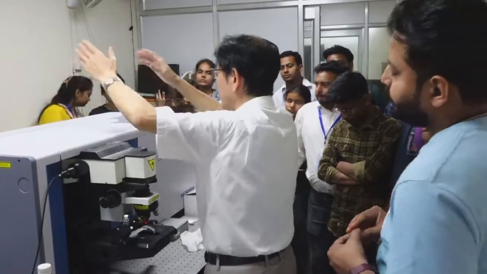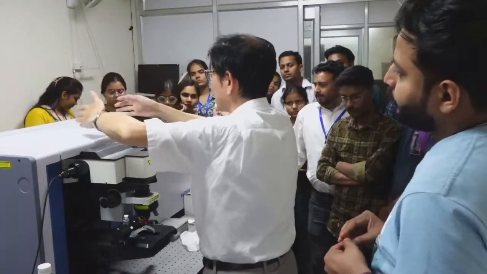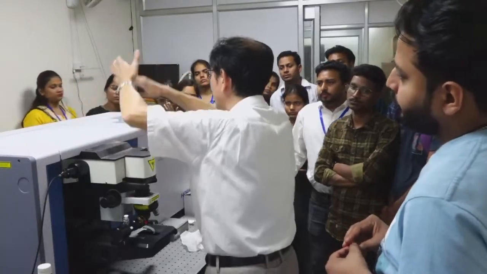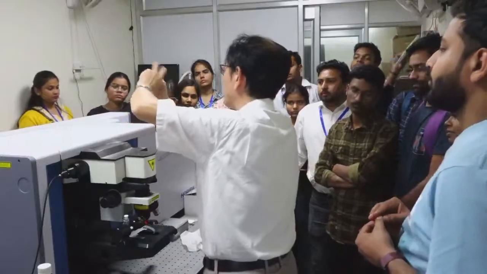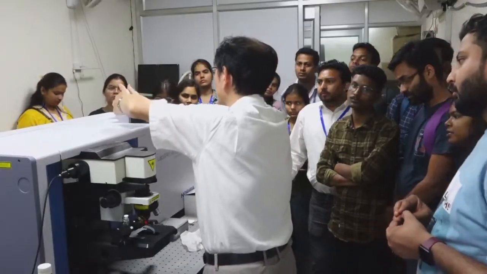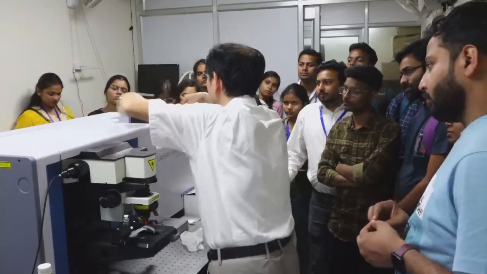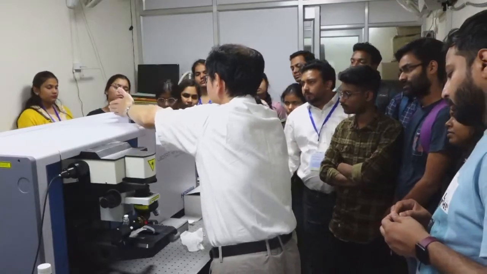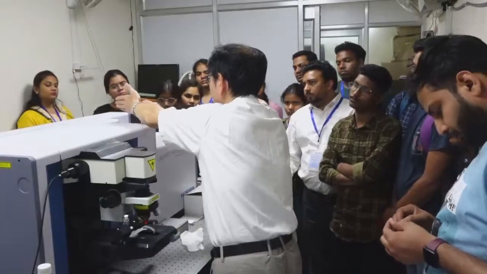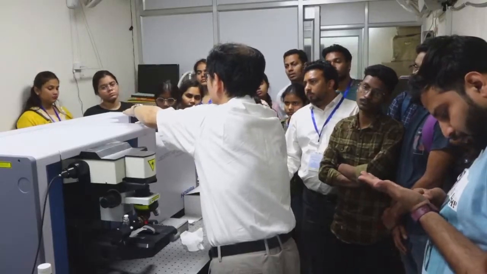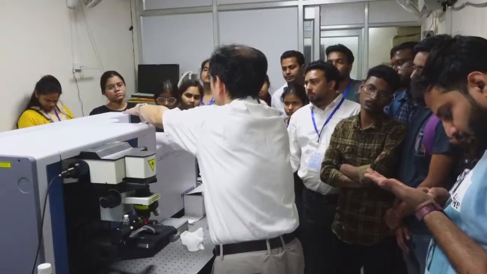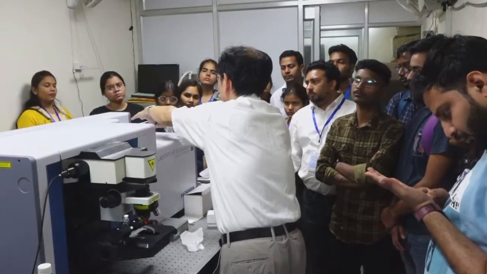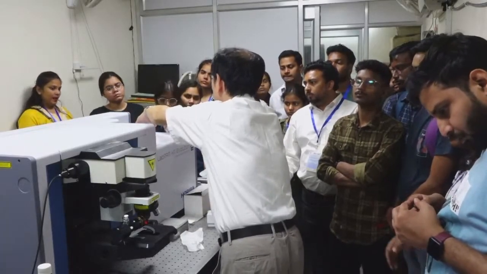But anyway, by separating the Raman signal from the excitation laser beam, the mixed Raman signal is introduced into the monochromator. Then the monochromator includes the grating. Then the grating separates the mixed color into each wavelength. Then the separated wavelength is detected by this CCD detector.